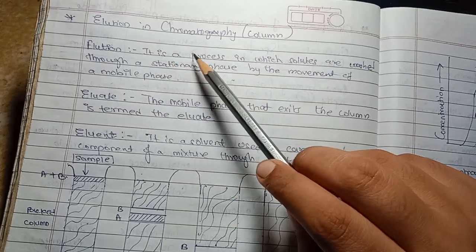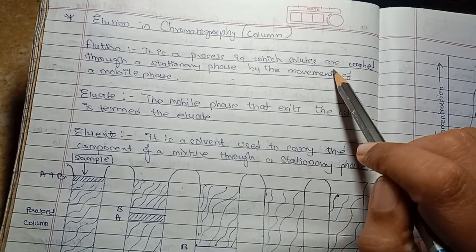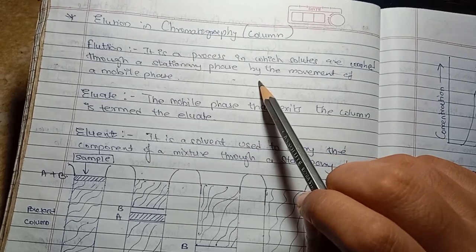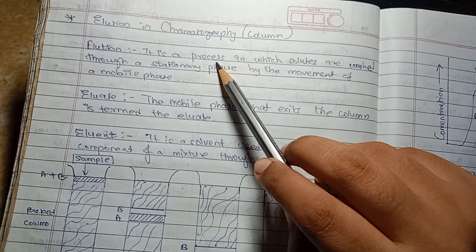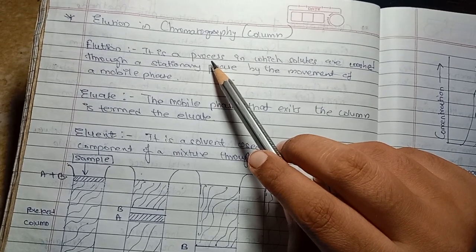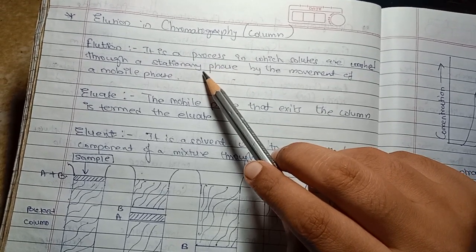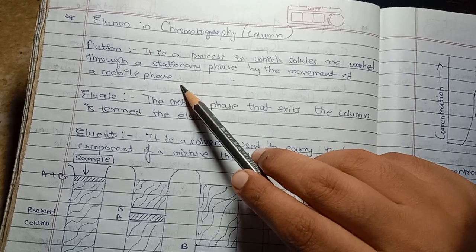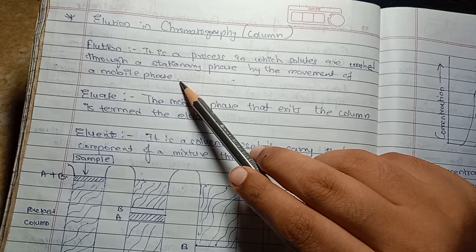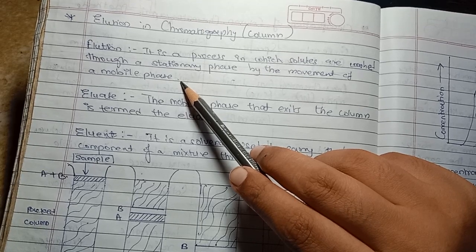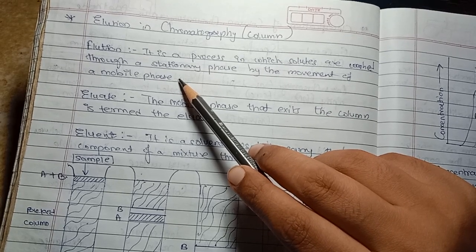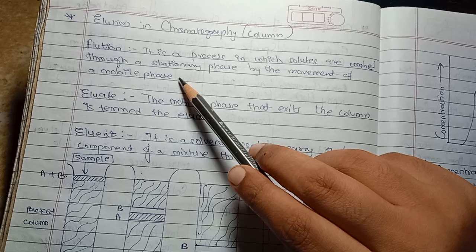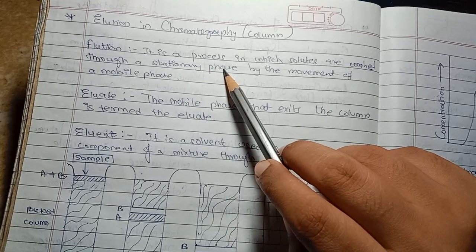Now what is elution? It is a process in which solutes are washed through a stationary phase by the movement of a mobile phase. That means the solutes, the components of a mixture, are washed through a stationary phase by the movement of the mobile phase. While the mobile phase is moving through the stationary phase, the component mixture is carried by the flow of the mobile phase and is washed through the stationary phase.